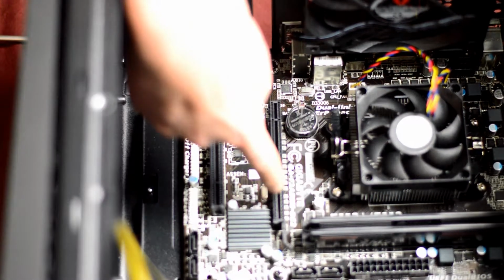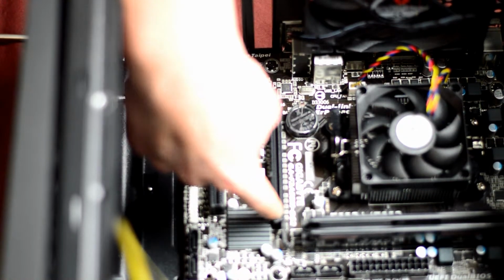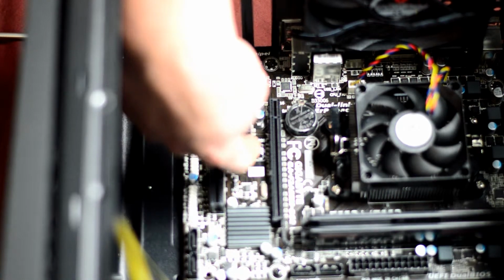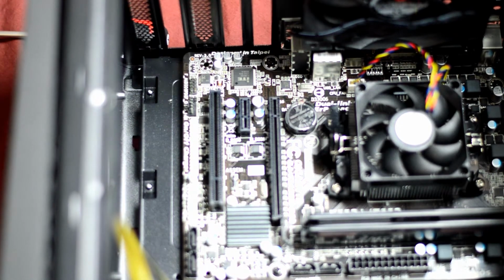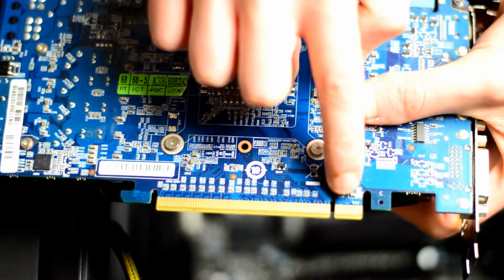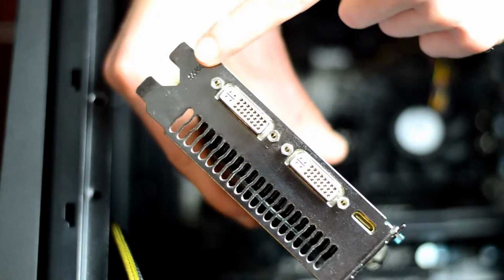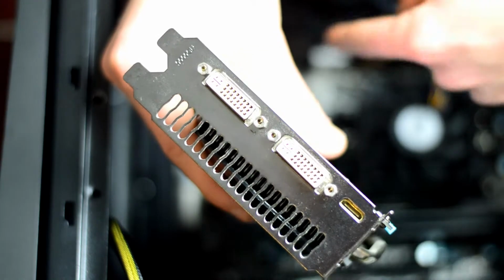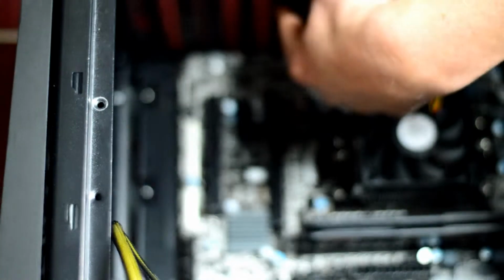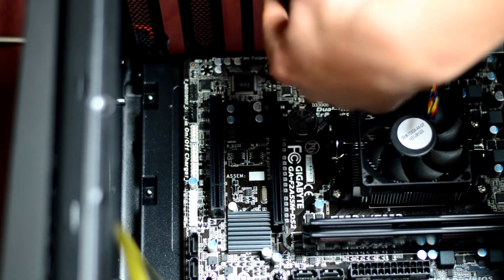This is a PCI Express x16 slot. It's where we will be plugging in our graphics card, which, as you can see on the card itself, also has a PCI Express x16 edge contact. Now, the card I am using has two DVI ports as well as one mini HDMI port. These need to come out of the back of the case to allow a monitor to be plugged into them.